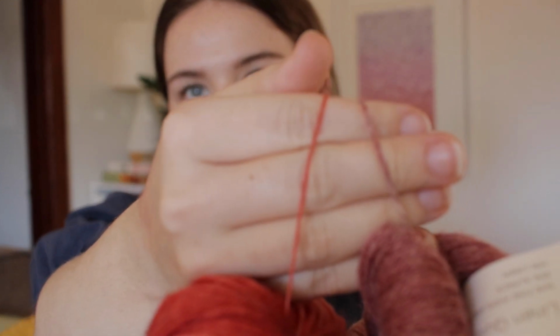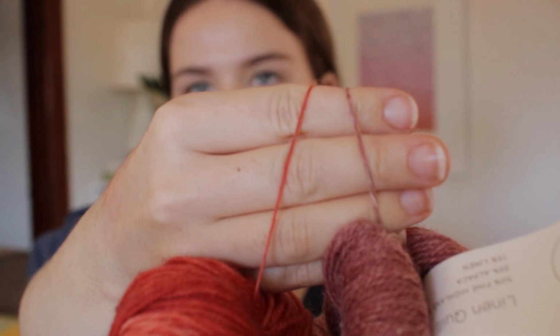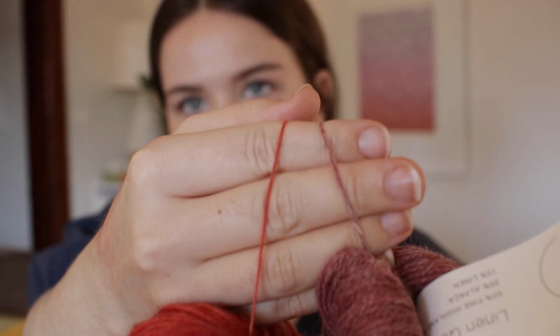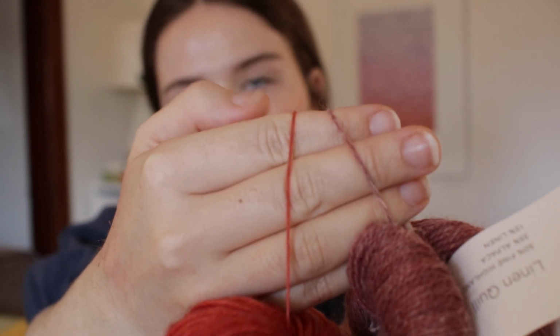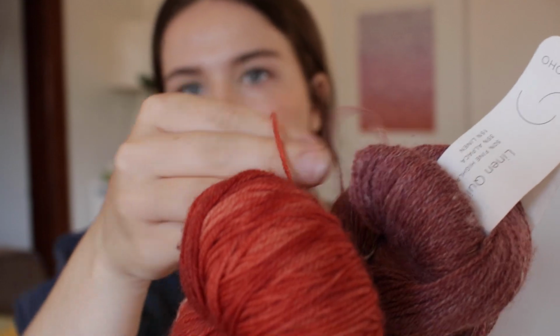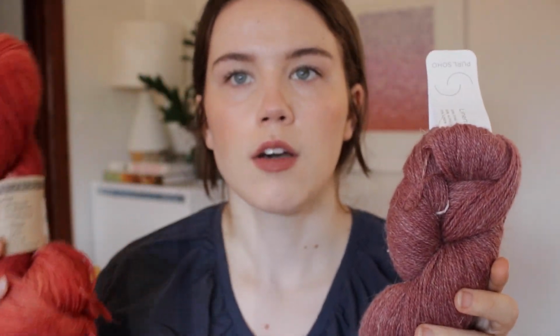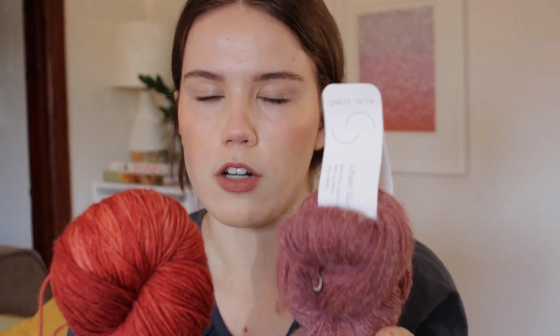You can look at 2 fingering weight yarns held together. This is about 400 meters per 100 grams. And if I hold the 2 fingering weight strands next to each other, they're fairly similar. The orange one will be slightly finer than the pink one because the orange one has more meterage per 100 grams. They're also spun differently, which we'll get to in a minute, but these are both fingering weight yarns, 450, 400 meters per 100 grams.